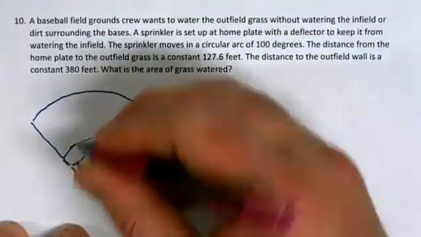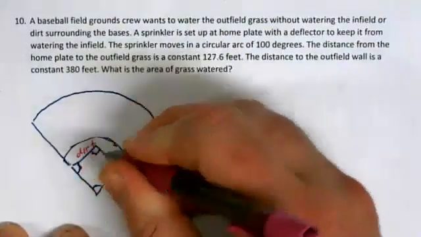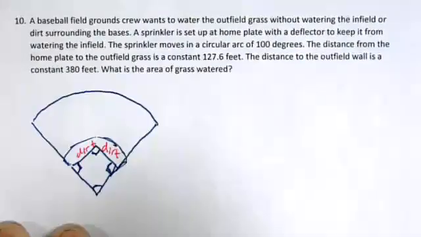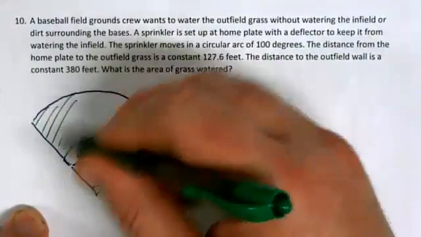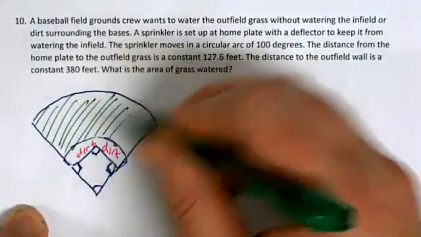So this would be the dirt that they're talking about. And then this out here would be the grass, the outfield grass.